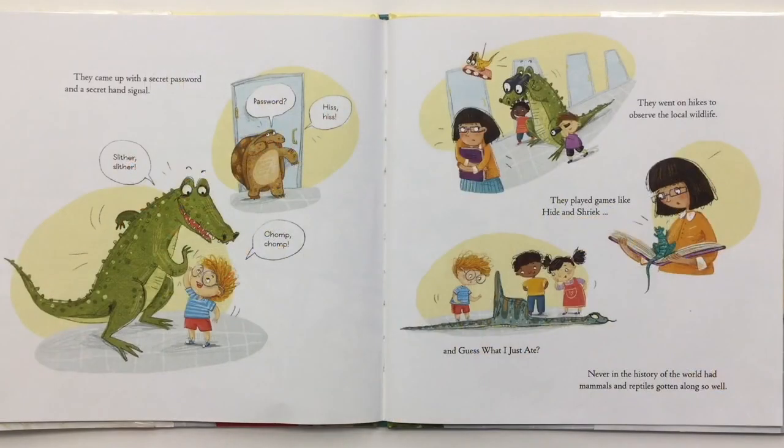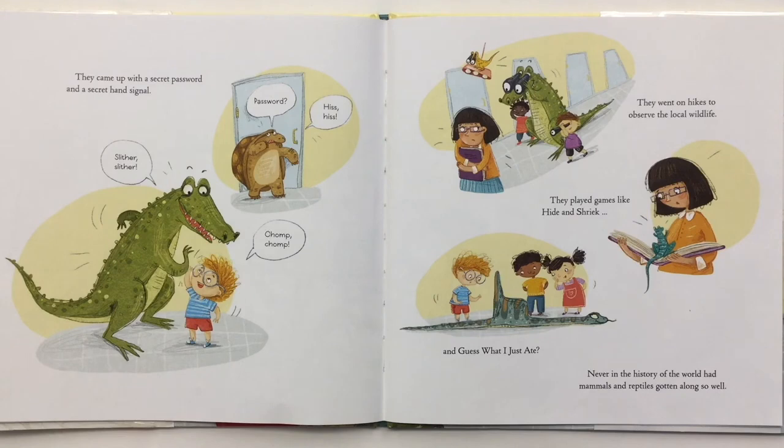They came up with a secret password and a secret signal. Password? Hiss, hiss. Slither, slither. Chomp, chomp. They went on hikes to observe the local wildlife. They played games like hide and shriek and guess what I just ate? Never in the history of the world had mammals and reptiles gotten along so well.